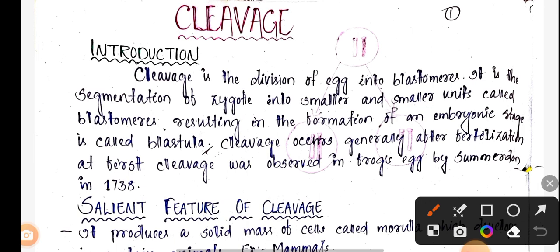Development of the embryo is included in the main important topic of the second unit, and in the examination it comes 100%. It is a long question where you can write what is cleavage and what happens in this process. So now let's discuss cleavage.